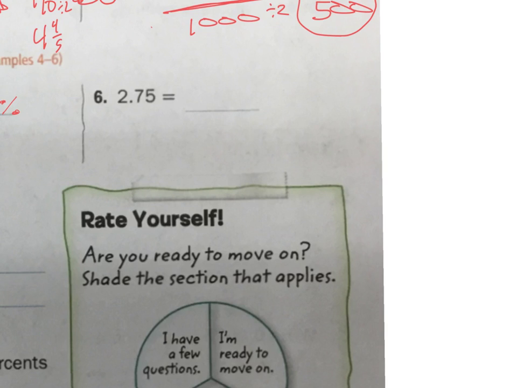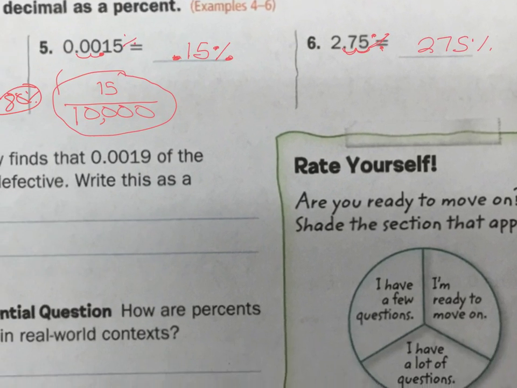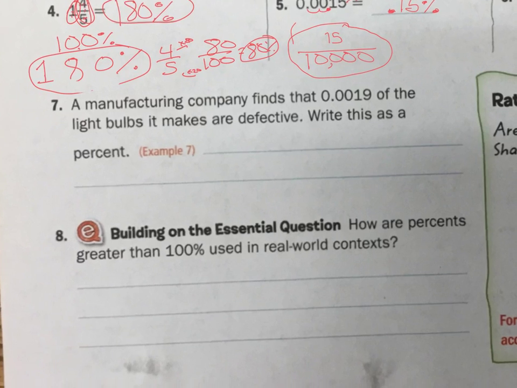Okay. Now, this one I want to get to a percent. And I'm going to start at the decimal and go 2 over, 1, 2, decimal, or I mean percent. So 2.75, 2, equals 275%. Okay. And that's kind of the best way to go from a decimal to a percent. 2.75 is 275%.